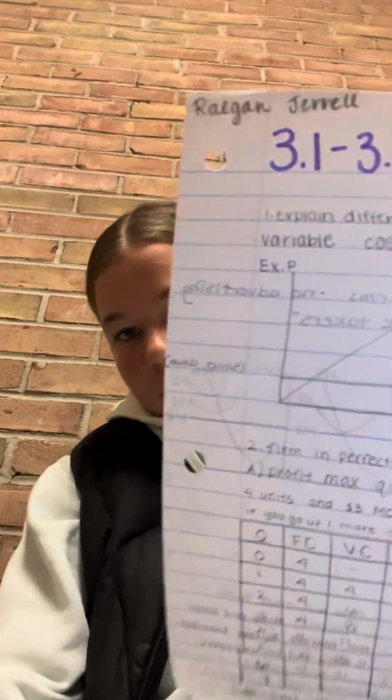So you can see right there in my graph, the fixed cost is this line that goes across, and then I put the VC as the diagonal line going up and increasing. We know that constant is fixed cost.